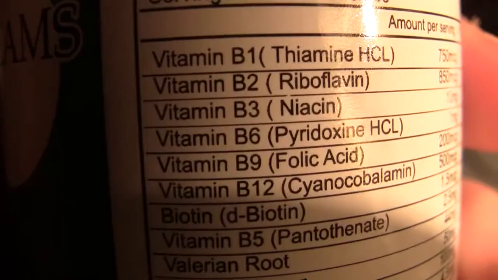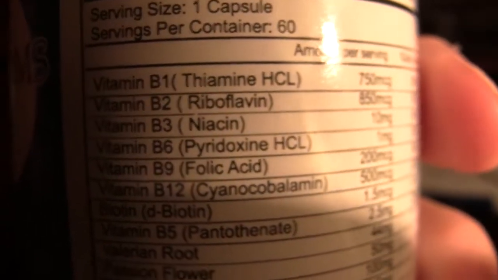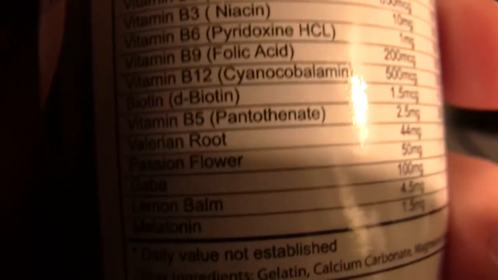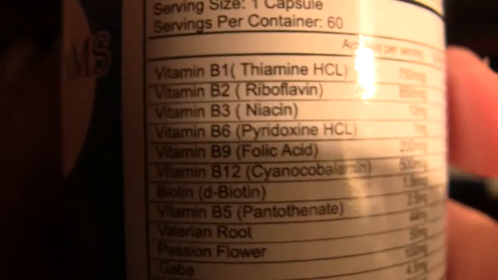It was just, I don't know, it felt kind of weird. Now there is a lot of vitamins in them, as you can see here, which supposedly helps you. Those should maybe help your sleep, but I don't know.